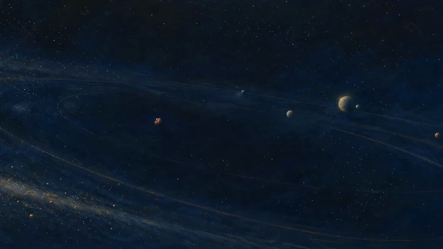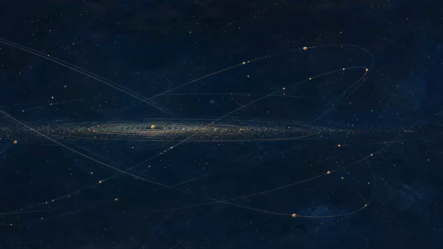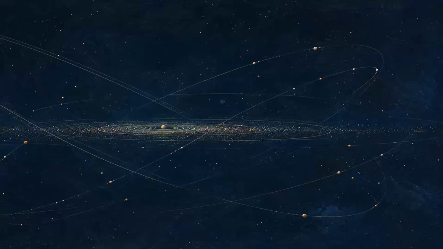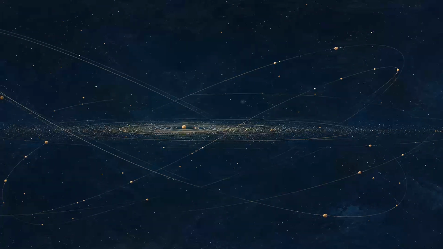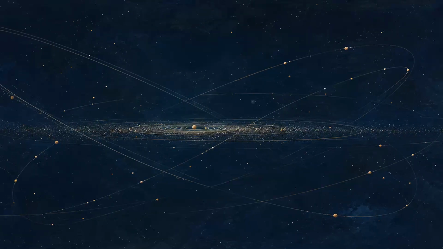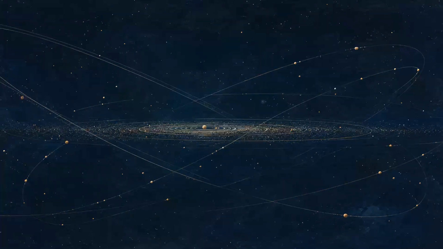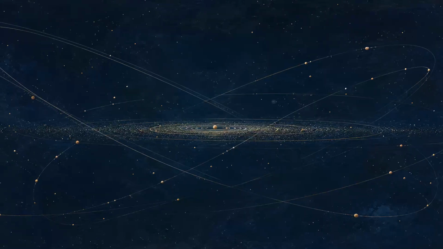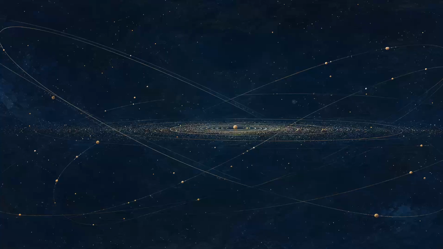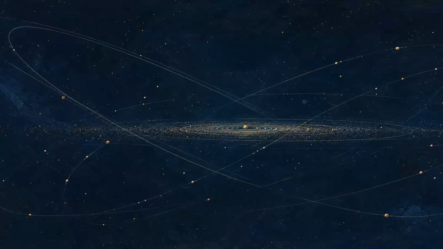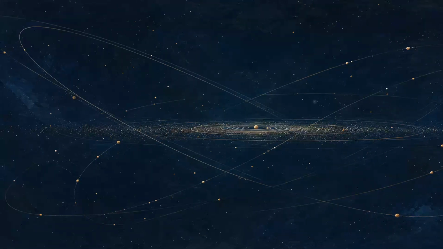Eris travels between roughly 38 and 98 astronomical units and takes about 560 years to orbit. Sedna follows a still more detached path, never approaching the Sun closer than roughly 76 astronomical units and traveling outward toward about 1,000. Its orbit takes around 10,500 years.